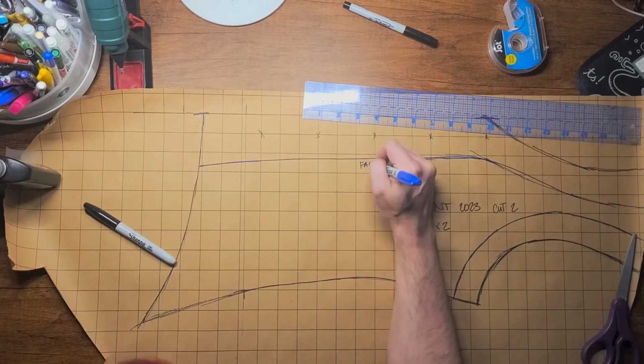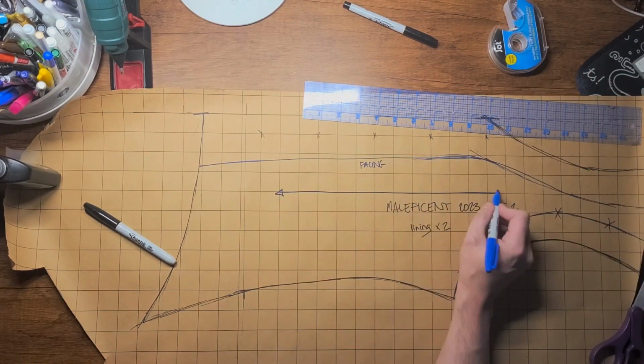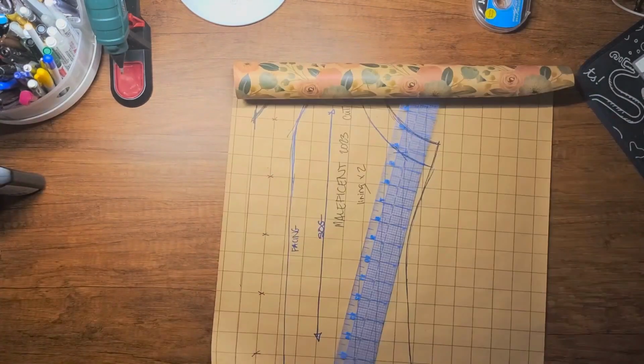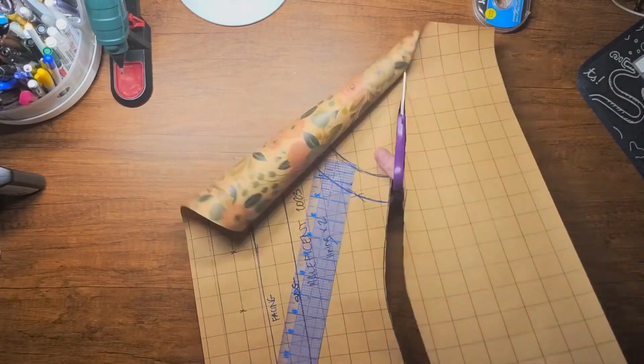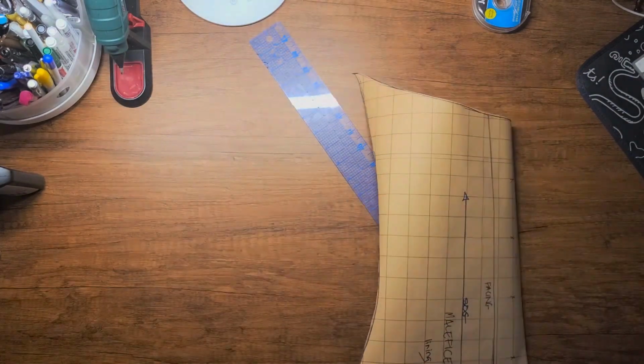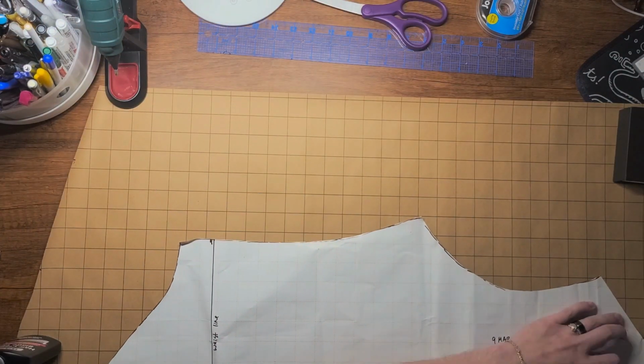Right here I'm doing a facing lining part, because I know I don't have that much fabric, so I won't be able to use it as a lining as well. So it's going to have to be pieced together. So, in not being able to be seen, I need to do a facing.